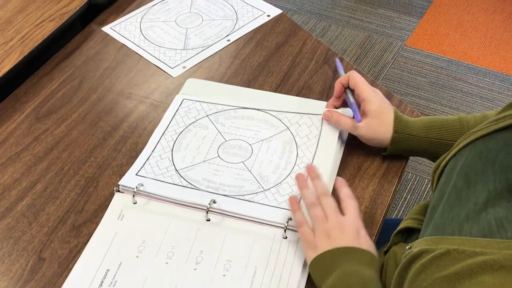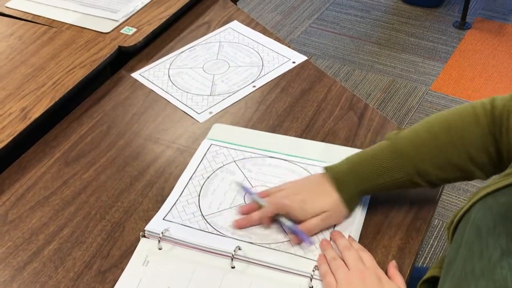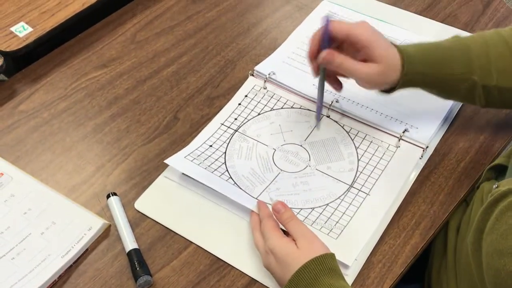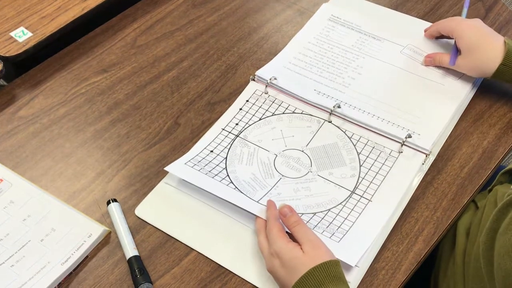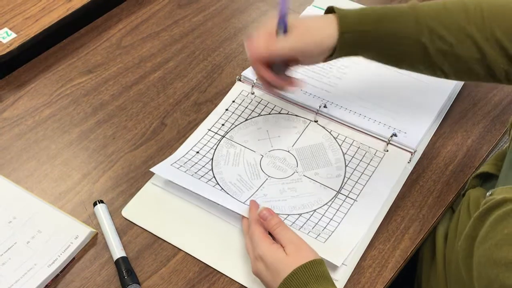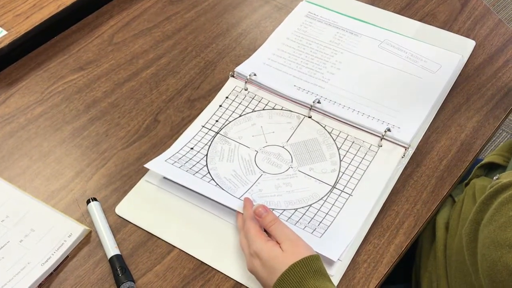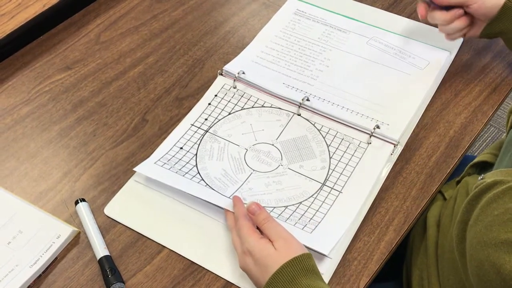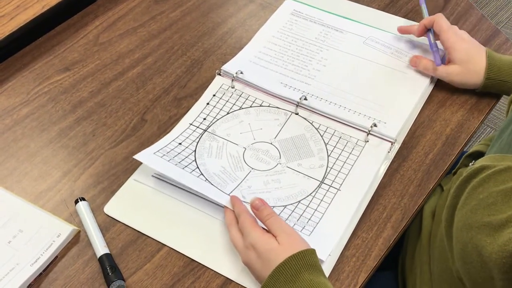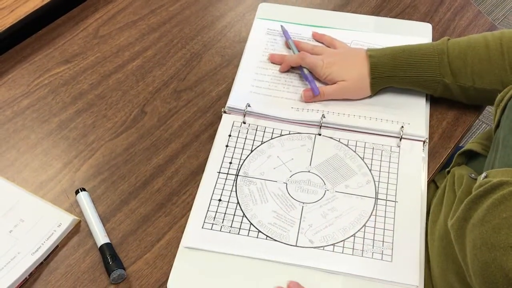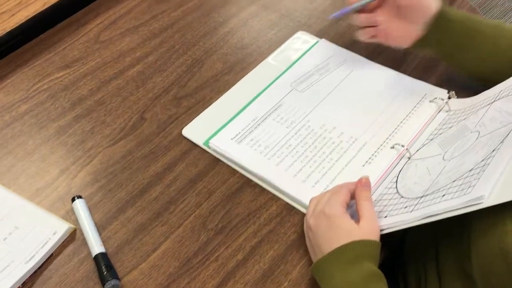Okay, we are back in our binders. You have already filled out this absolute value, but there is stuff on the back. This paper needs to be moved in your binder to the end of chapter 3, because we will fill this out when we're working on 3.10. So just move this paper to 3.10, and then you need to work on this paper right here.